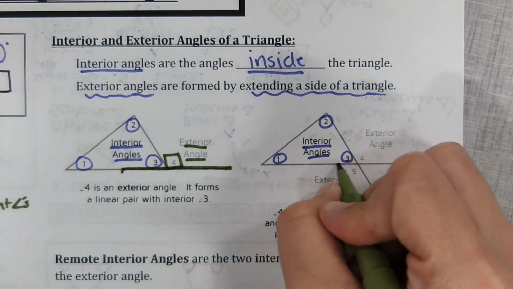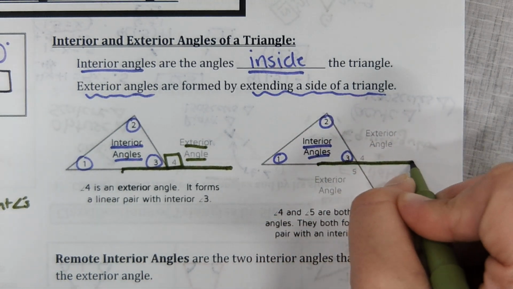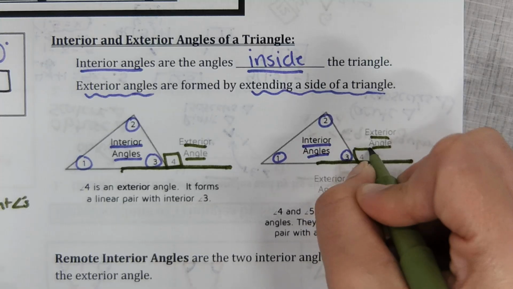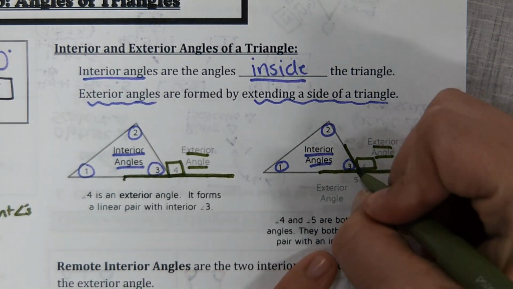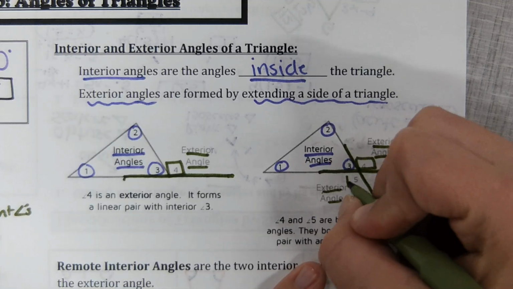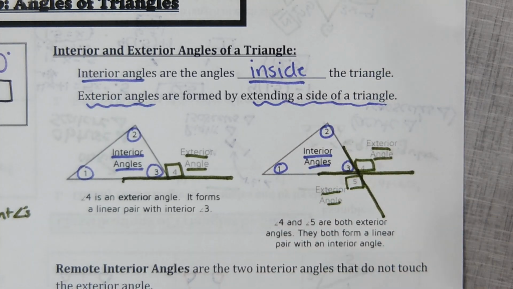And then here it shows the same thing. Extending a side of the triangle creates exterior angle 4, or you could extend it this way as well. You get an exterior angle right here, exterior angle 5.